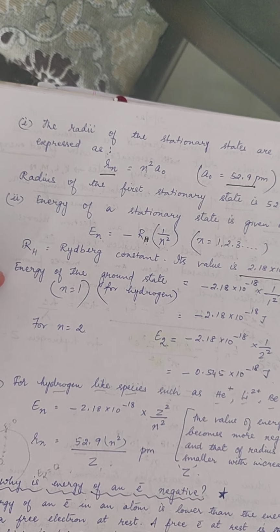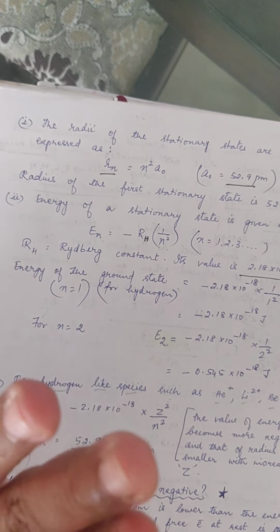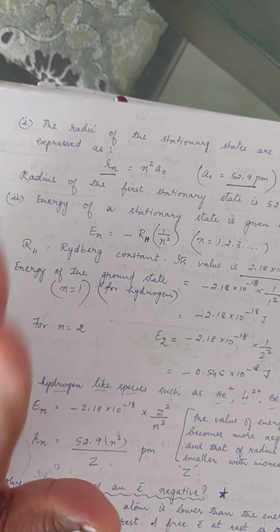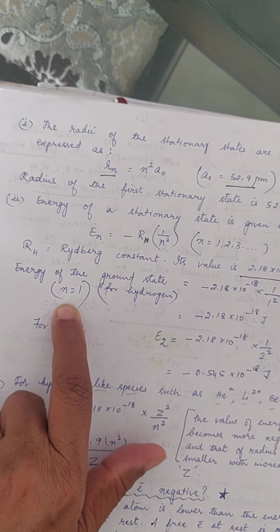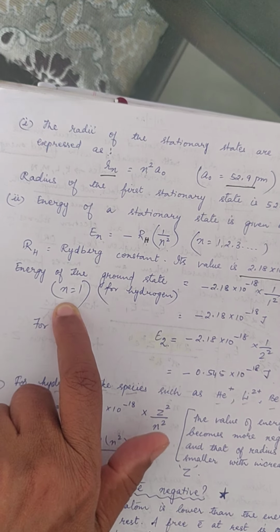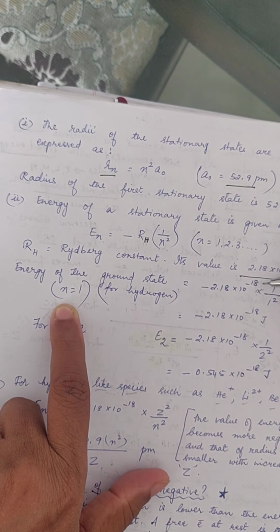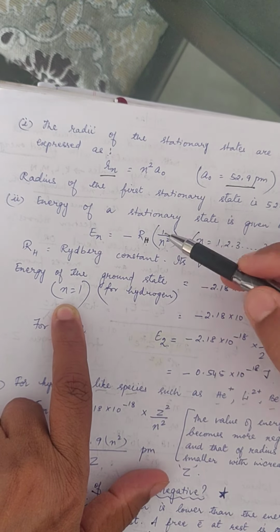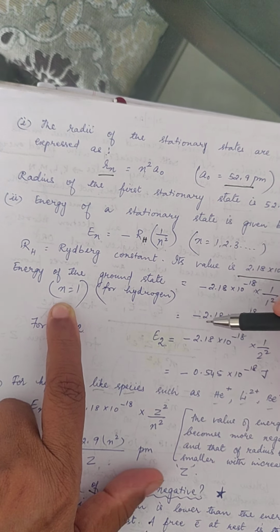So, energy of the ground state. What is meant by ground state? The electron of hydrogen belongs to which orbit? K shell. What is that K shell? It is the first orbit, so n is equal to 1. So the energy of the ground state of the electron for hydrogen is minus 2.18 into 10 power minus 18 into 1 upon 1 square. So it is the same.